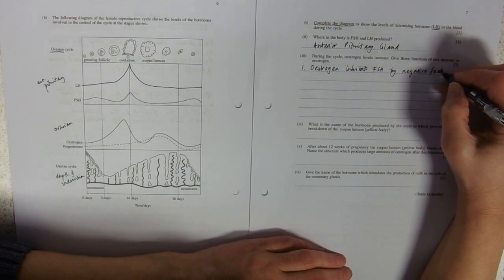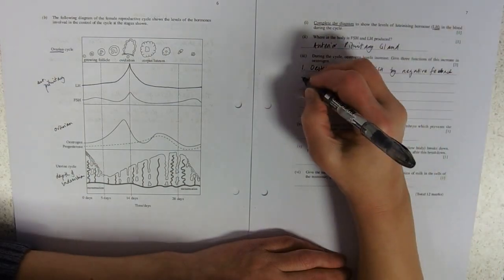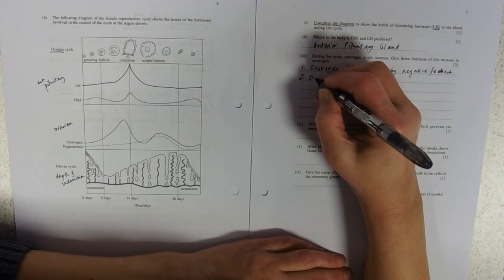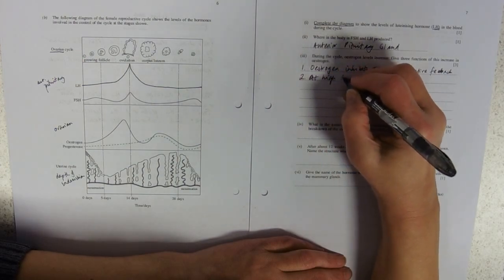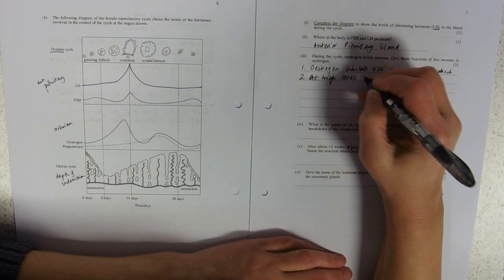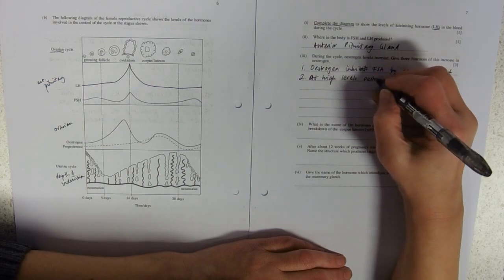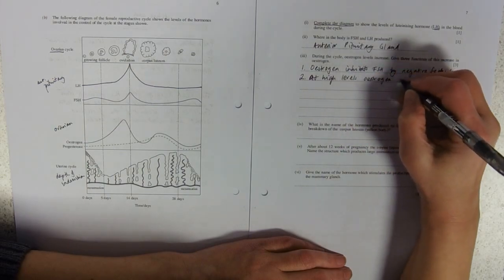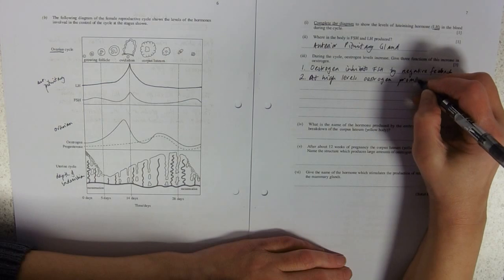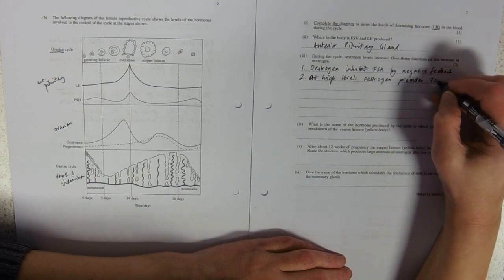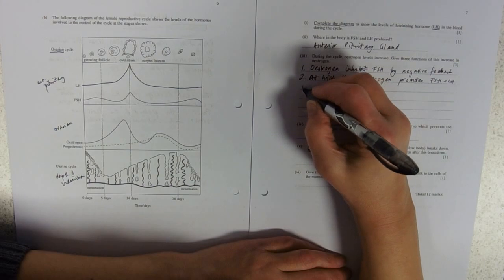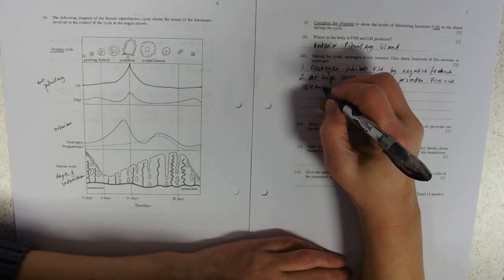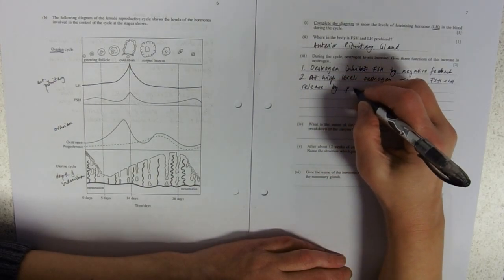Oop, can't spell feedback. 2. At high levels, estrogen promotes FSH and LH release by positive feedback.